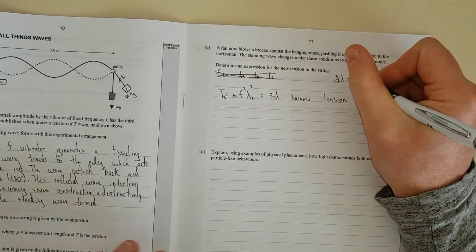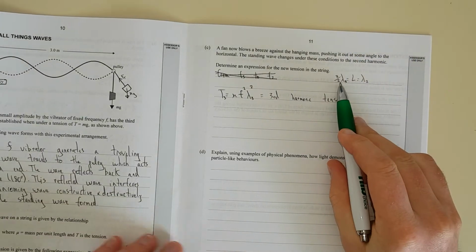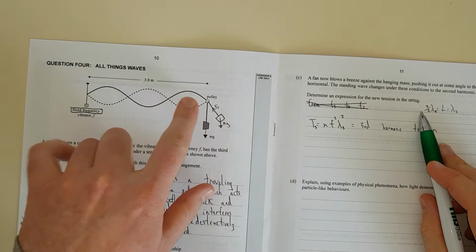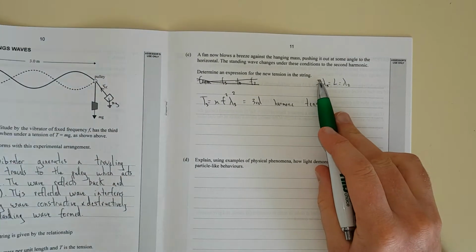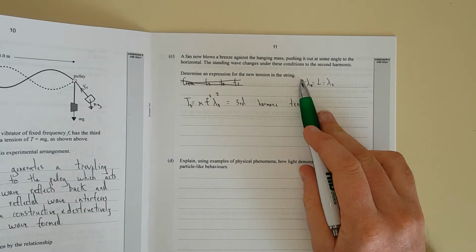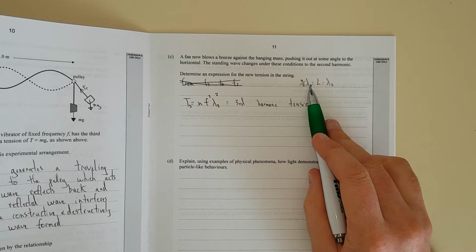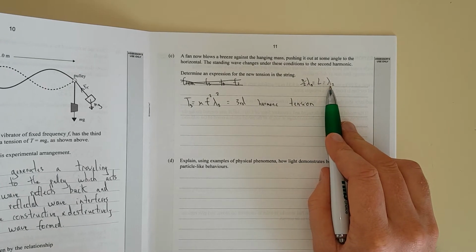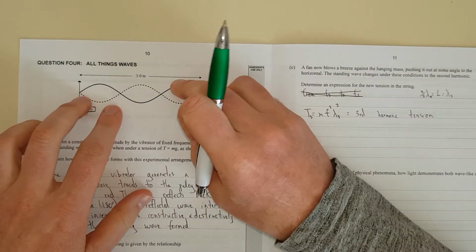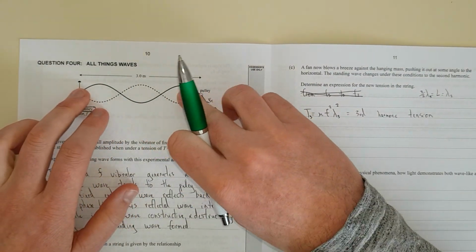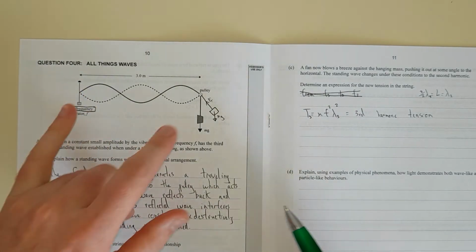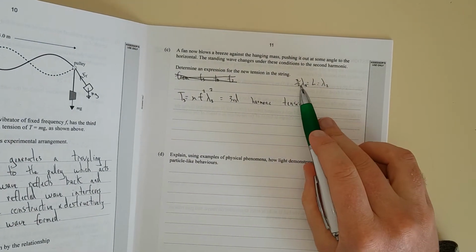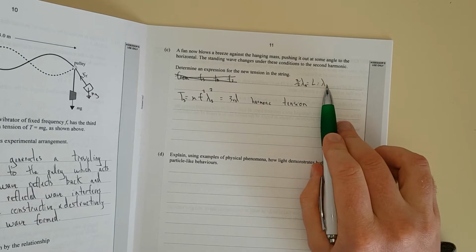So this is lambda 3, the third harmonic, so you can fit 1.5 waves into the length. And the second harmonic just fits 1 wave. Because when you drop down a harmonic, you drop down a half wave because it's fixed. So now we have an expression relating the wavelengths of the second and the third harmonic.